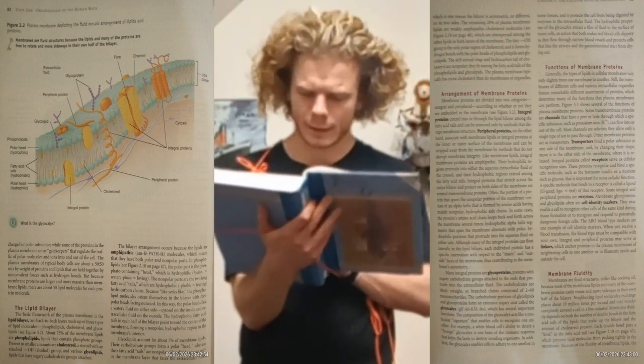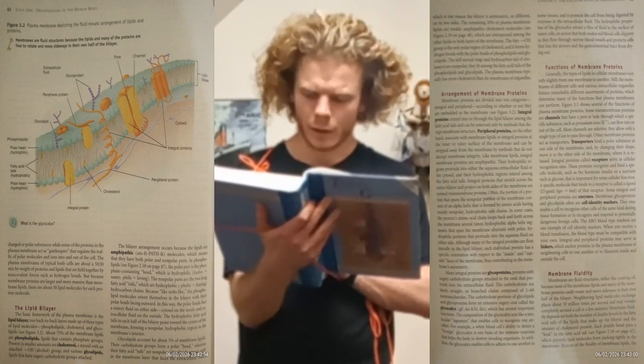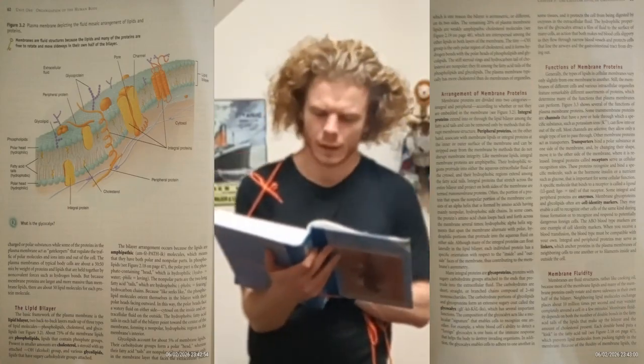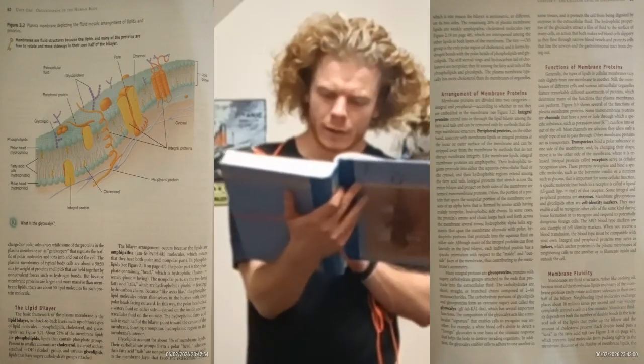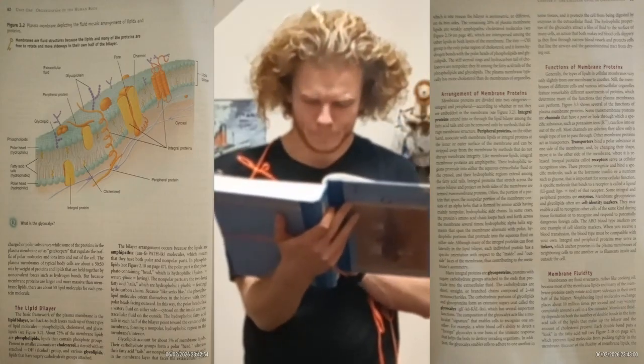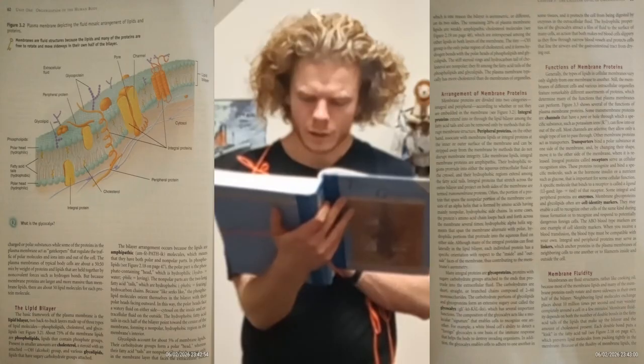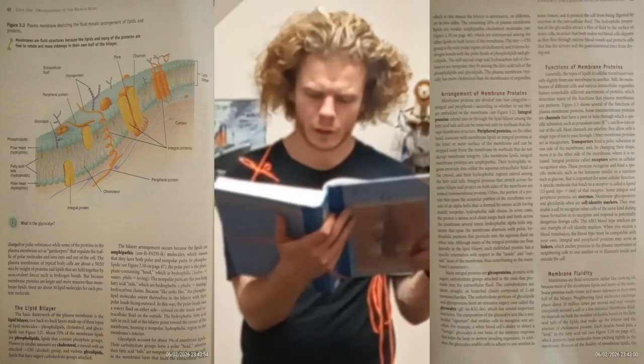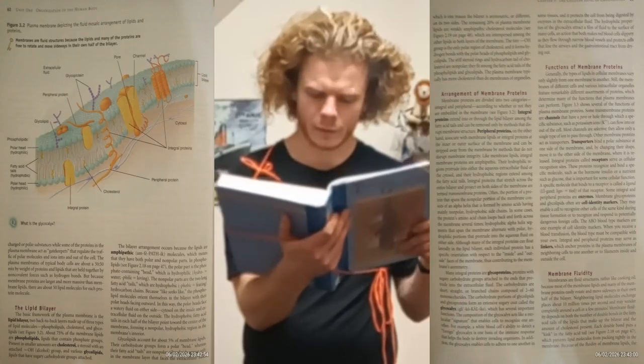Hydrophobic alpha helix segments that span the membrane alternate with polar hydrophilic portions that protrude into the aqueous fluid on either side. Yes, that's clear. Although many of the integral proteins can float laterally in the lipid bilayer, each individual protein has a specific orientation with respect to the inside and outside faces of the membrane.